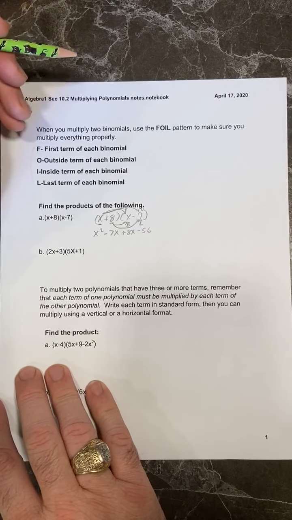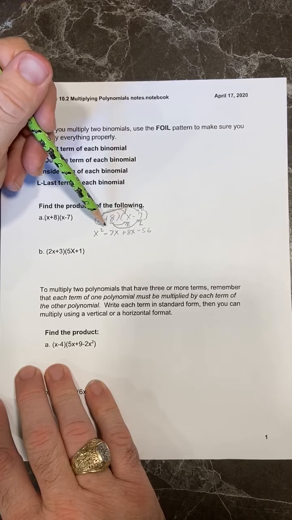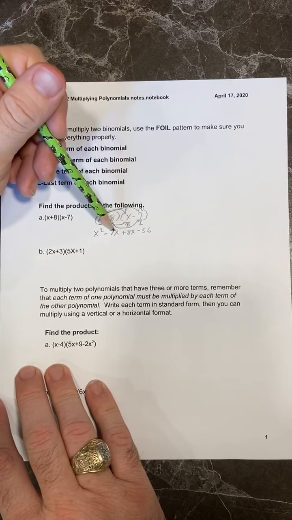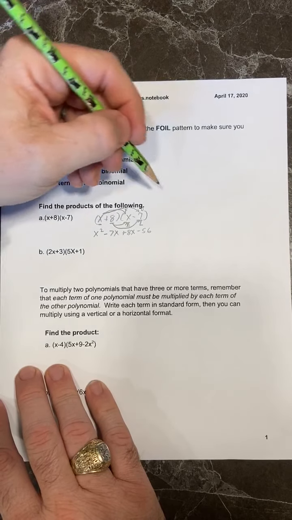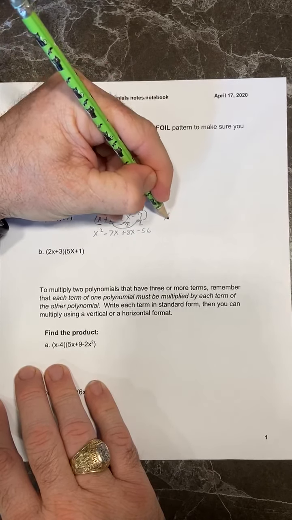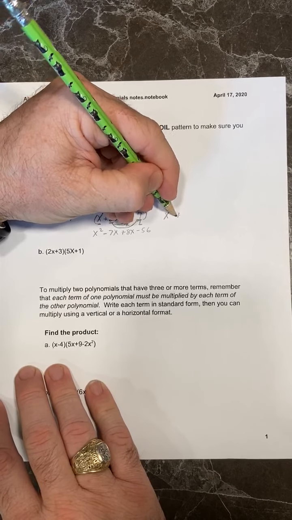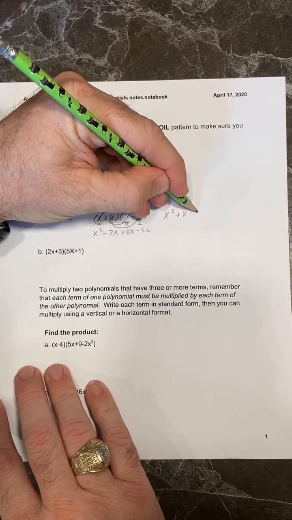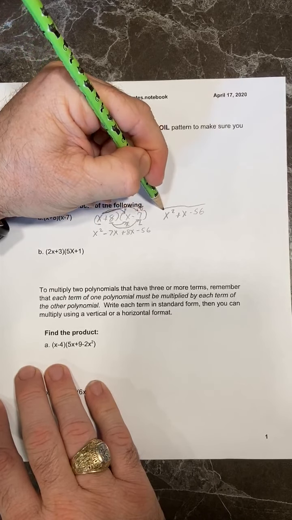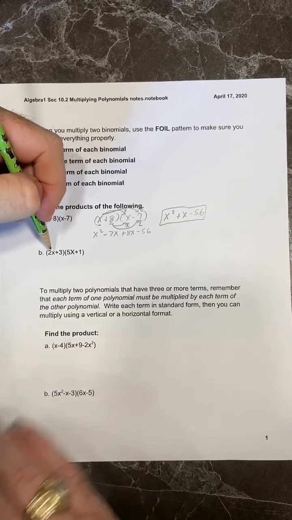negative 56. So we've done all the multiplying, but if we look in the middle here, we have two terms that both have just an x. So we're going to combine those like terms, and we end up with x squared, negative 7x plus 8x, which is going to be plus 1x or plus x, minus 56 will be our answer there. All right, so the next one, B.